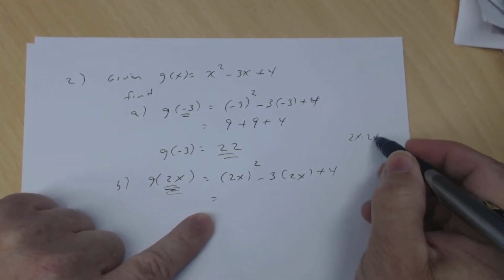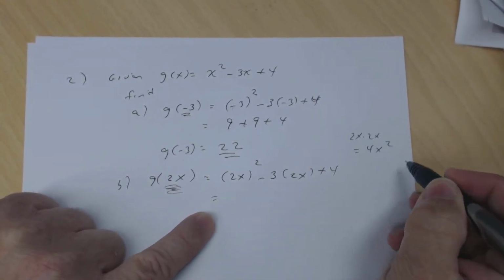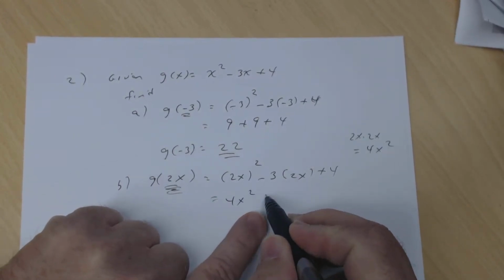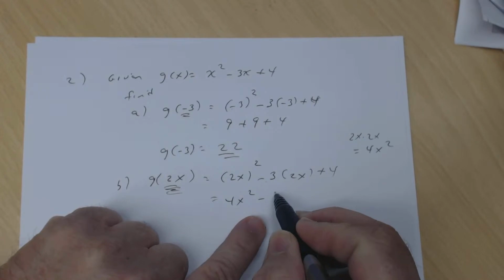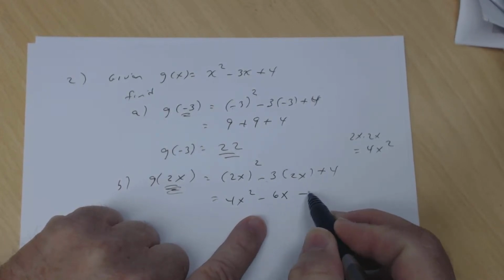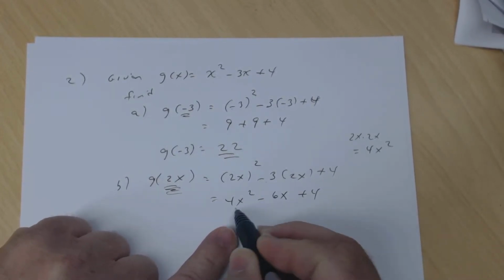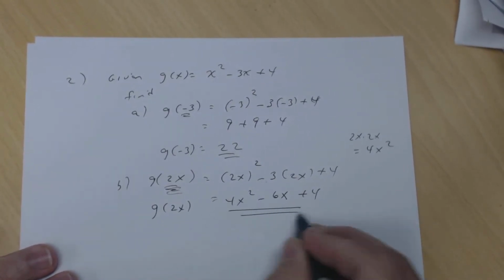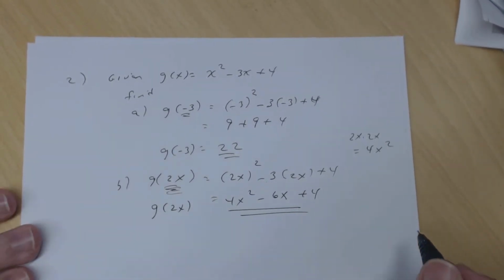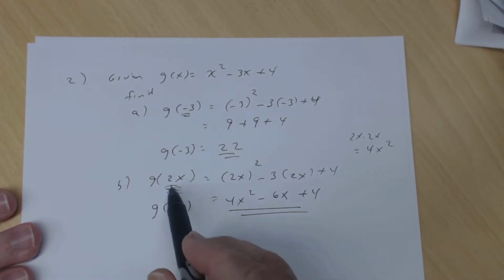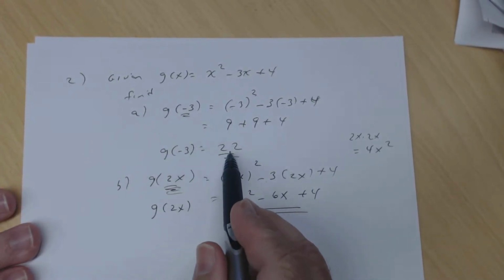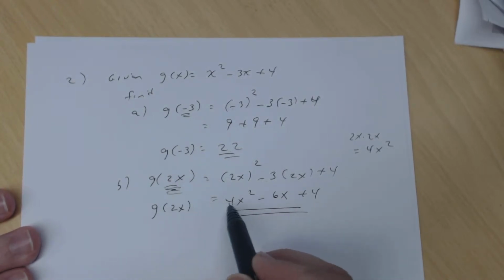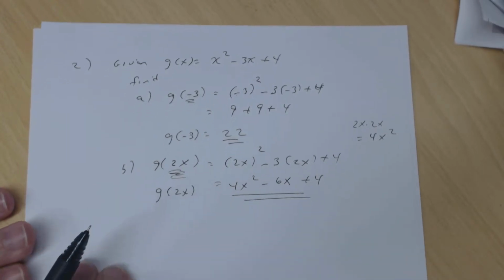2x times 2x is 4x squared. So that goes here, 4x squared. Minus 3 times 2x is a negative 6x, and then plus 4. There's nothing you can combine, so there's your answer. So g of 2x equals 4x squared minus 6x plus 4. Notice that when I substituted a number, I ended up with a real number. When I substituted an algebraic expression, I ended up with an algebraic expression.